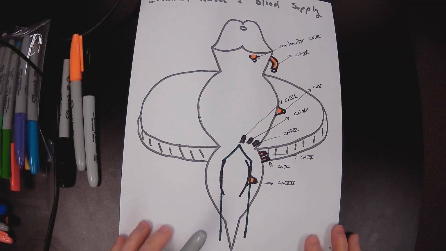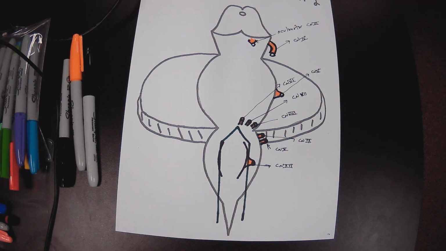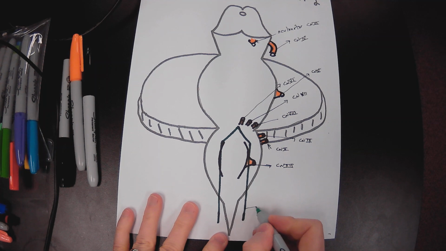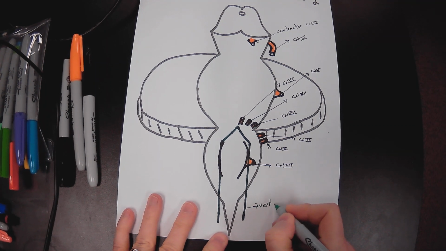Does anybody remember what the name of those arteries were? Yeah, those are vertebral arteries. Left and right vertebral.